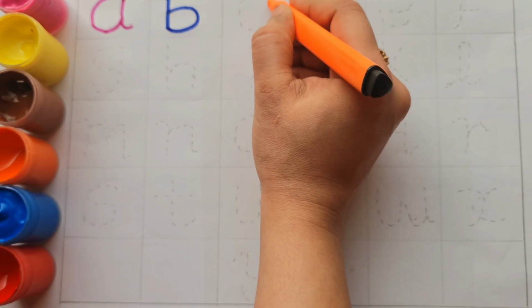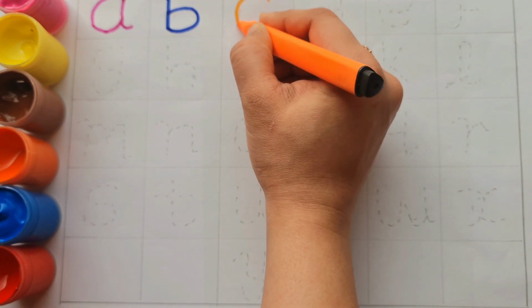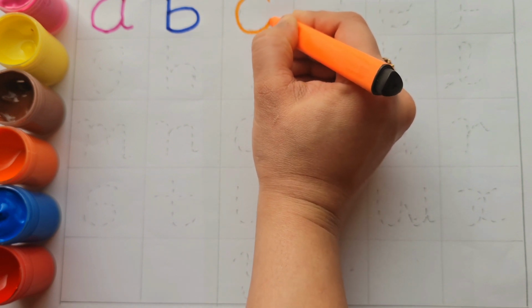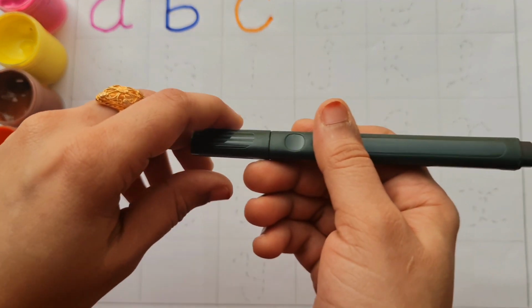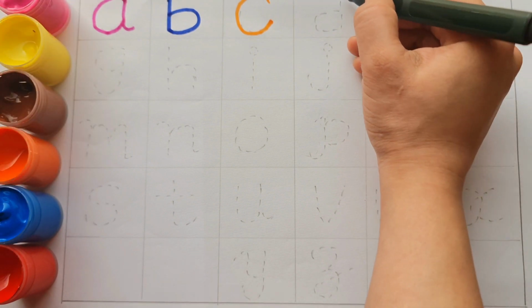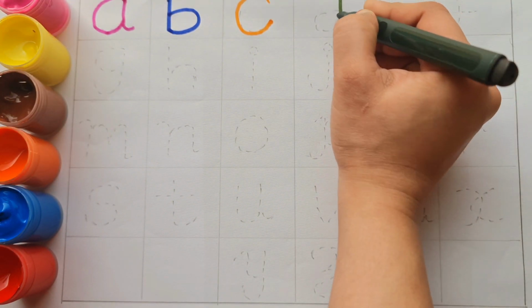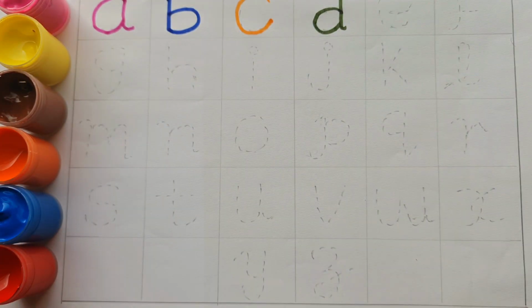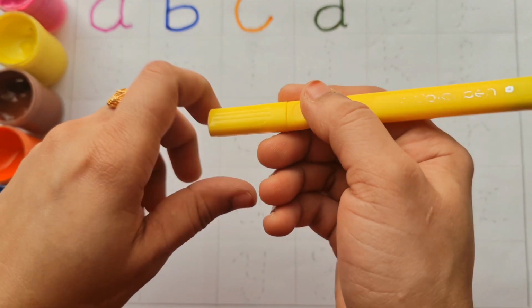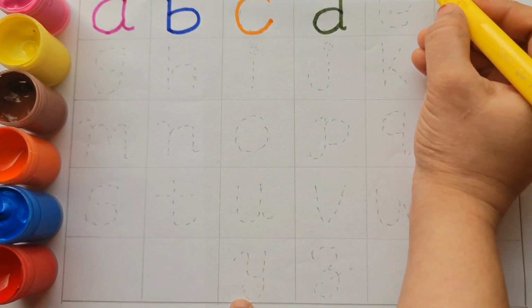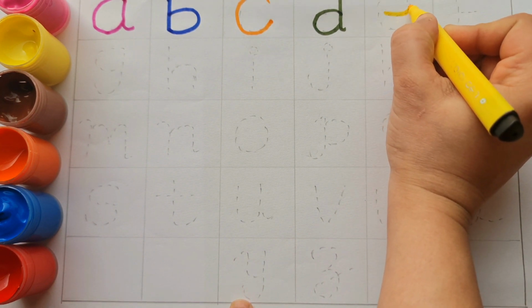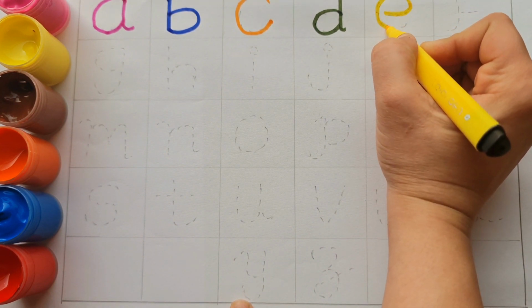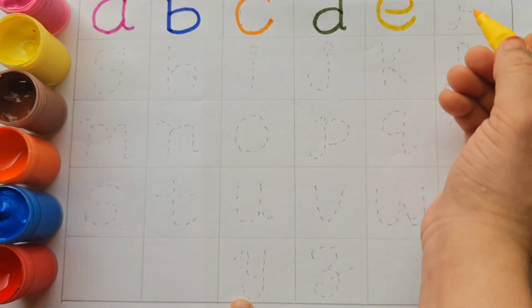Orange color. C. C is for cat. Dark green color. D. D for dog. Yellow color. E. E for elephant.